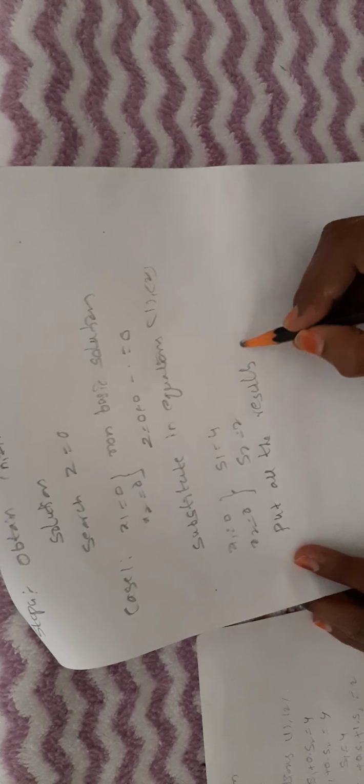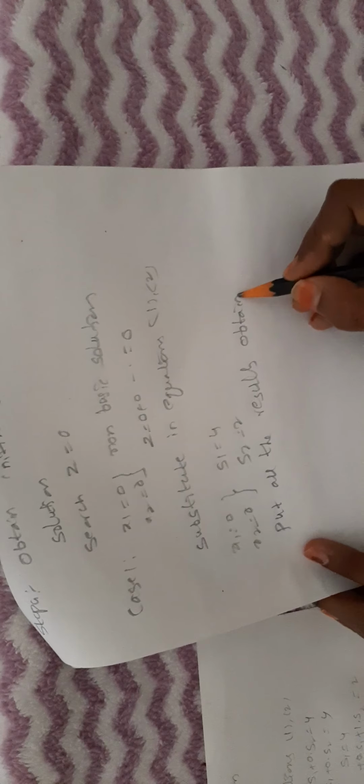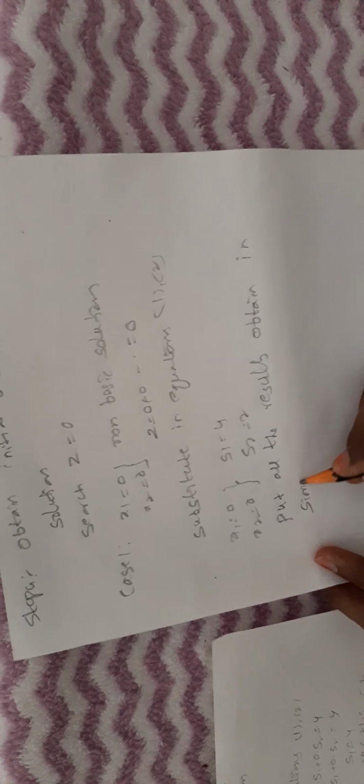I have written this here: s1 equals 4, s2 equals 2. Put all the results obtained in the simplex table.